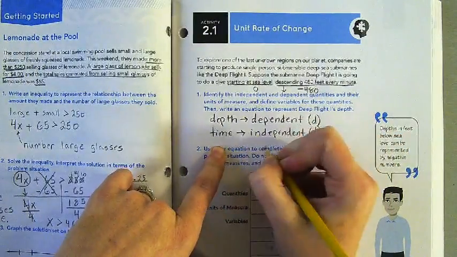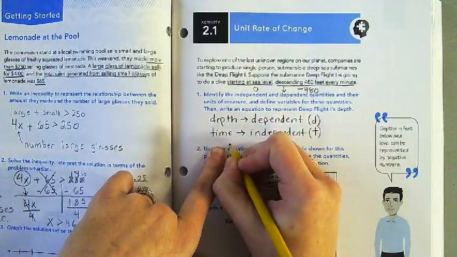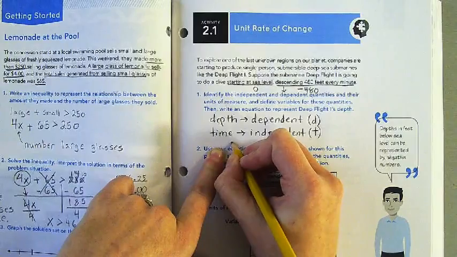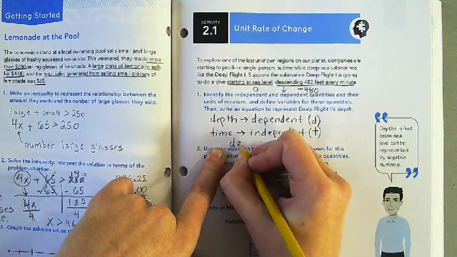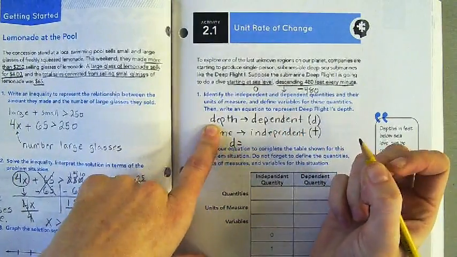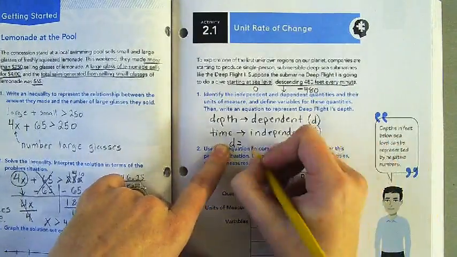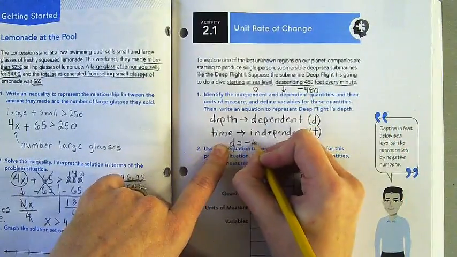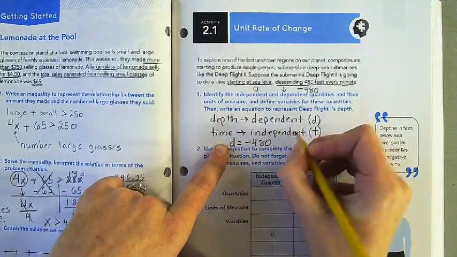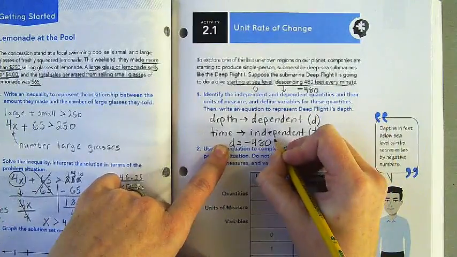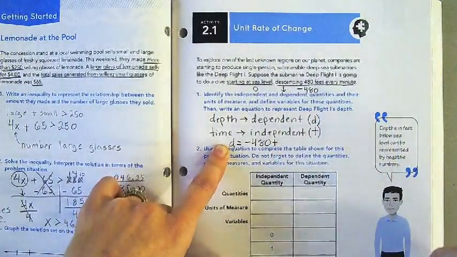We have our distance equals, so our depth equals our negative 480 feet per minute of time.